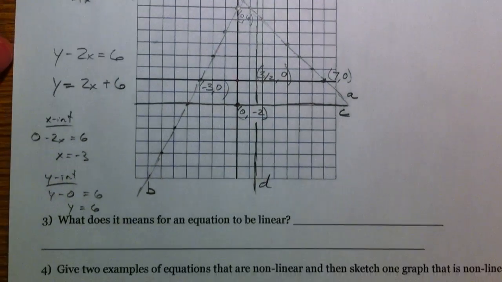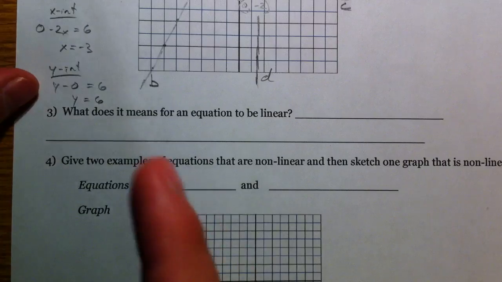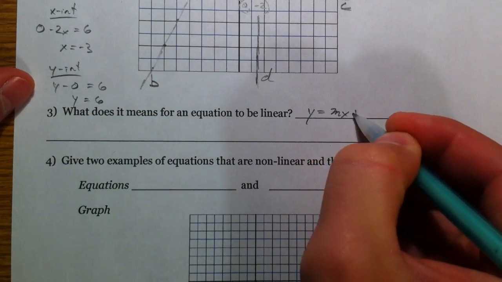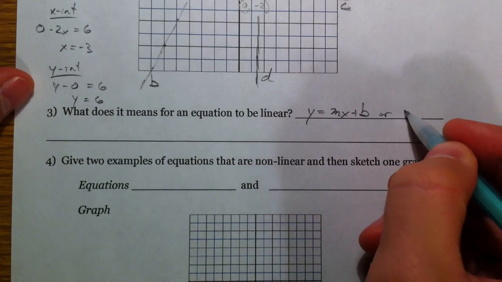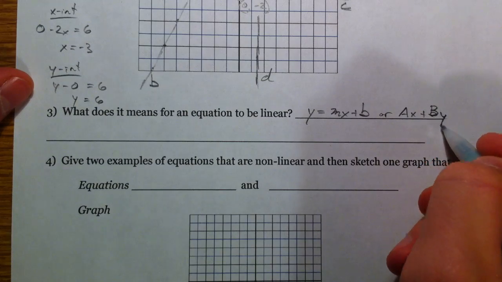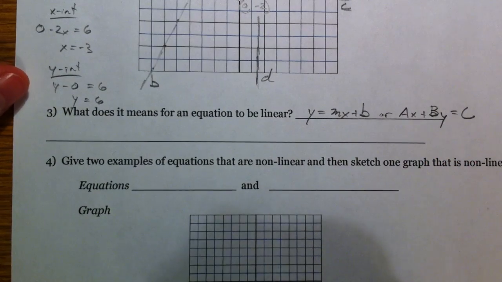So what does it mean exactly to be linear? Think in terms of it has to look like y equals mx plus b, or Ax plus By, we use capitals for that one, equals C. Either one of those forms.